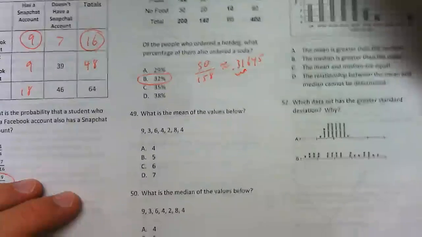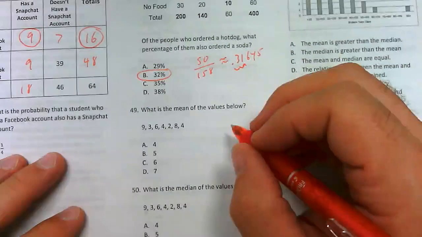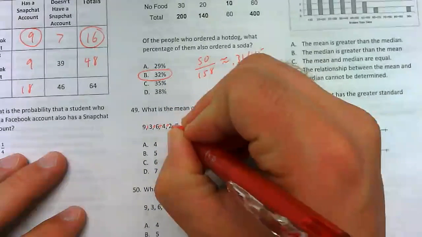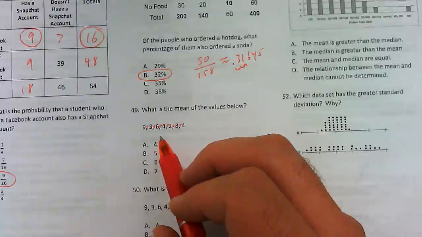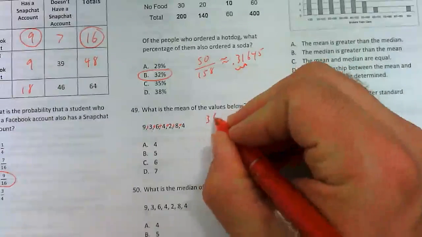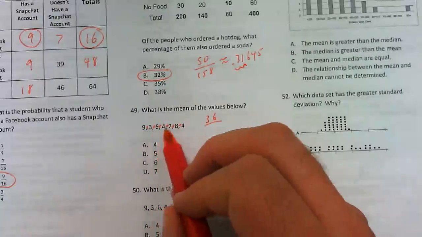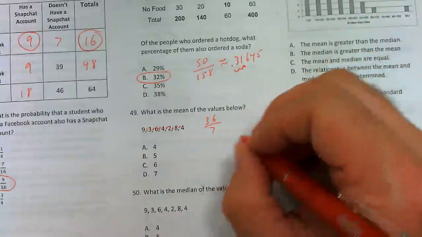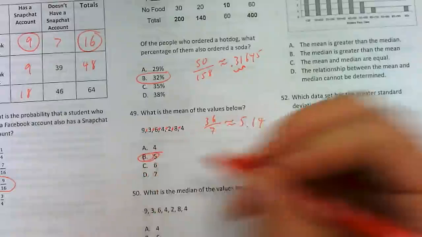On 49. What is the mean of the values below? So, the mean is the average. We have to add all those up and divide by however many there are. So, add these up. I'm going to put a little plus sign in between each one. So we have 9 plus 3 plus 6 plus 4 plus 2 plus 8 plus 4 equals 36. And then out of those, there's a total of how many different numbers here? 1, 2, 3, 4, 5, 6, 7. There are 7 values there. So 36 divided by 7 is 5.144, which rounds down to 5.